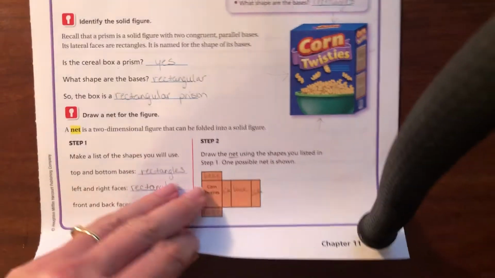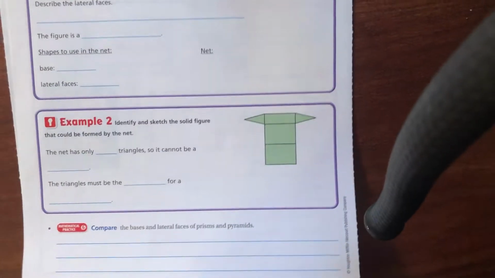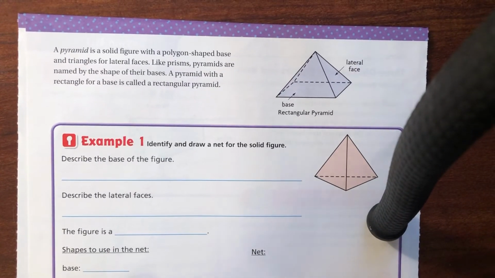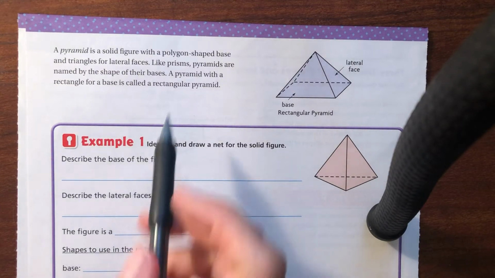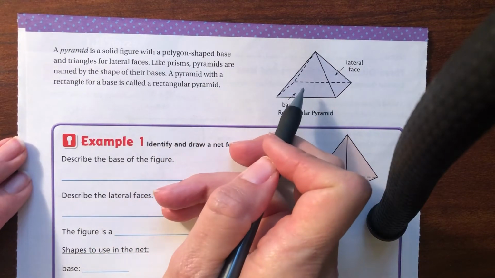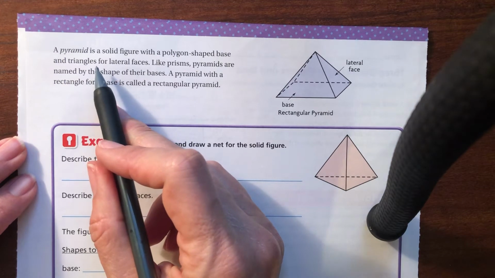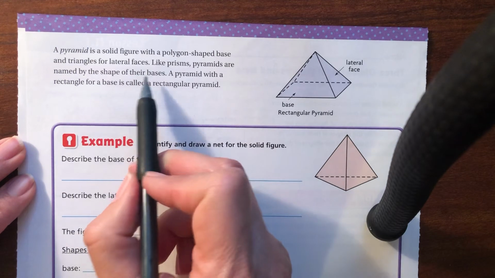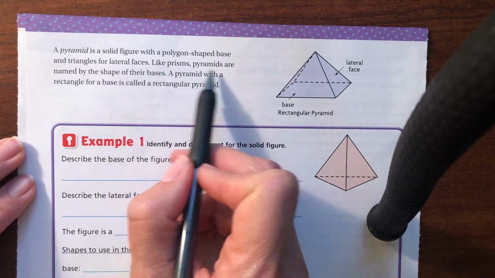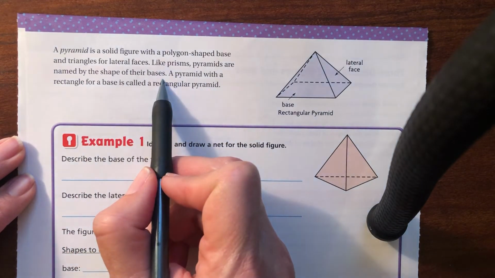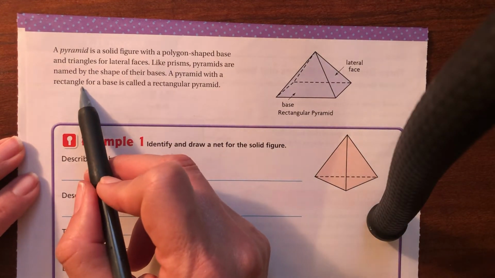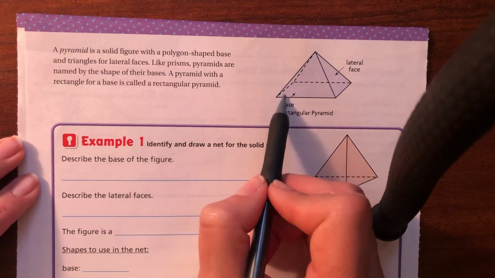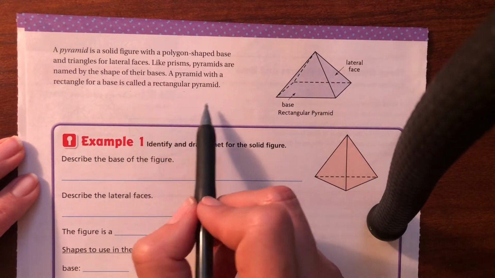All right, let's try this again. A pyramid. A pyramid is a solid figure with a polygon-shaped base and triangles for lateral faces. Like prisms, pyramids are named by the shape of their base. A pyramid with a rectangle for a base is called a rectangular prism. So it has 4 sides, 1, 2, 3, 4, so it's a rectangle.